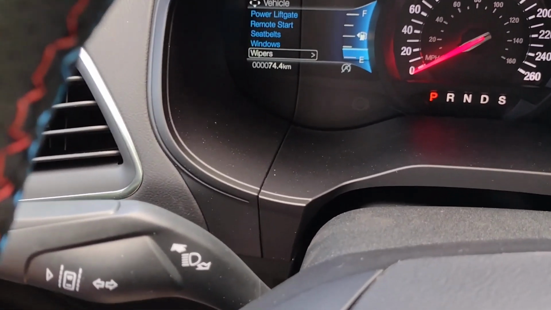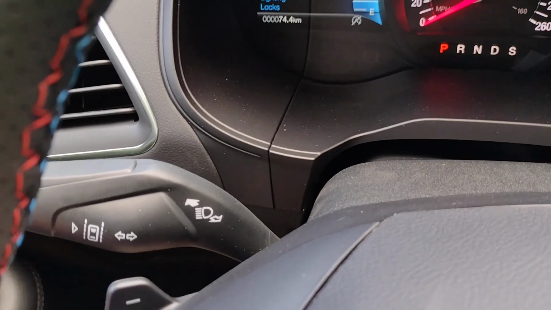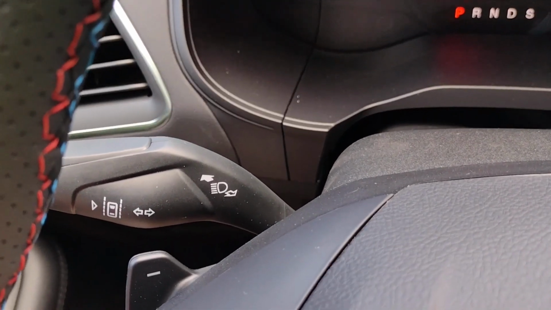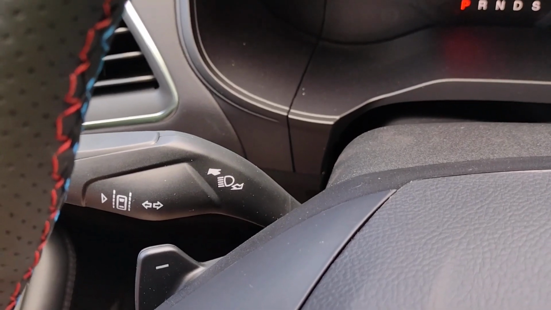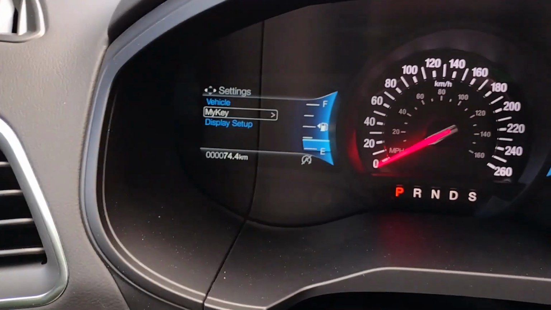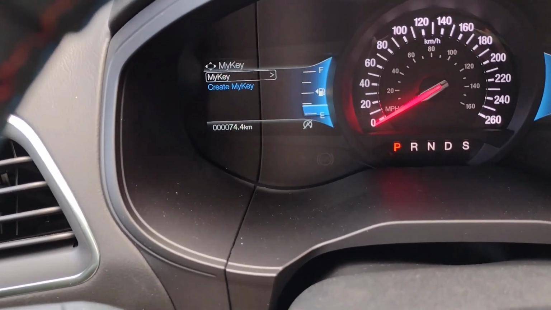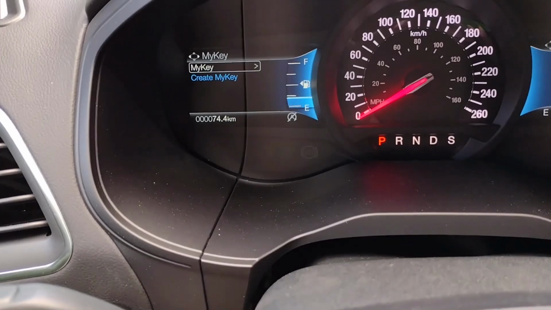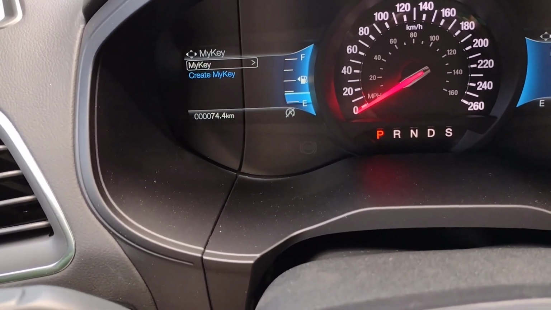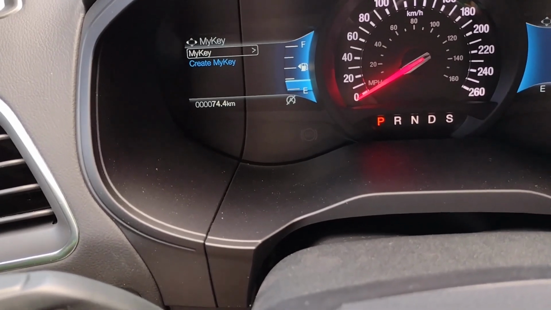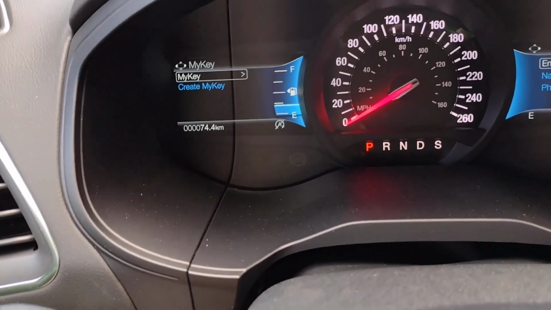Now, once again, we go back to the left, down, and we're back to the beginning again. So we're going to the left. My key, you can set up a key for a beginner driver. You can limit the top end speed of the vehicle. You can limit the stereo volume. Some things won't work until the driver's seatbelt is buckled up.